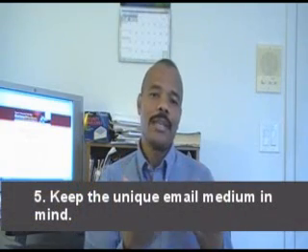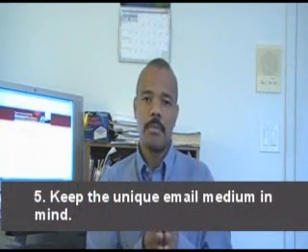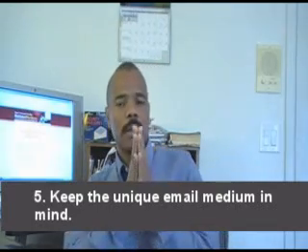It's best to keep all your calls to action as simple text lines that would show up in both text and HTML formatted emails. This doesn't mean that graphic buttons cannot be used to support the text link, but the graphic buttons should not stand on their own. Number 5, keep the unique email medium in mind. What do I mean by this?